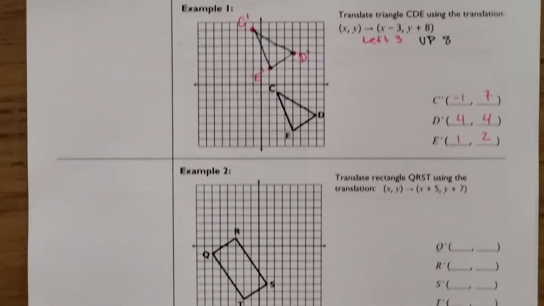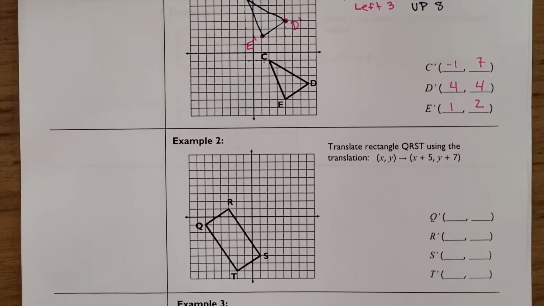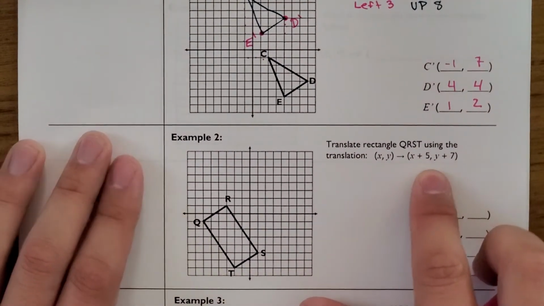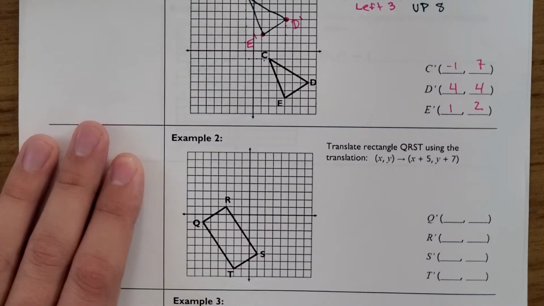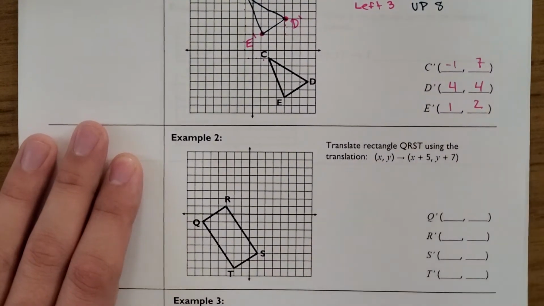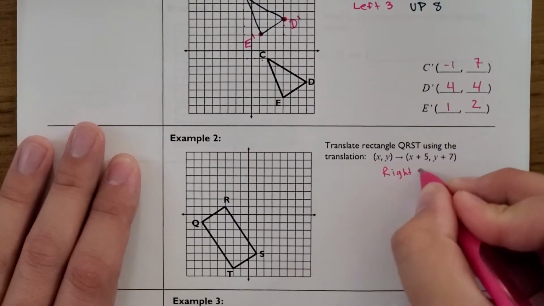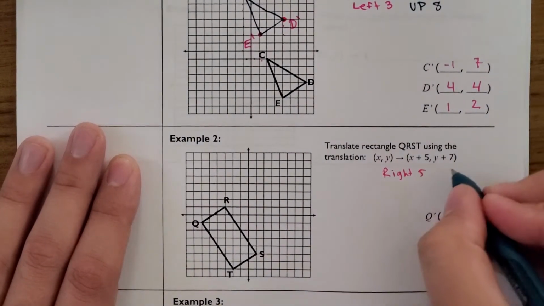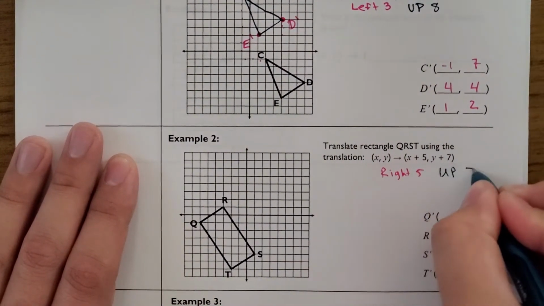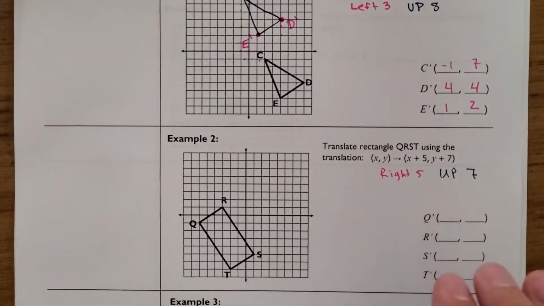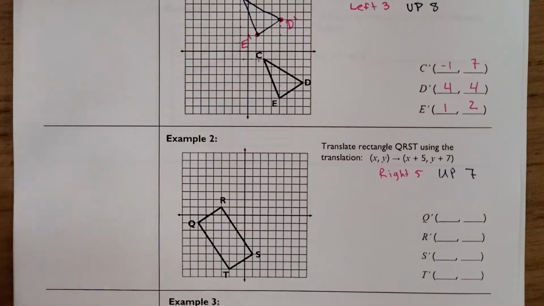In example 2, they asked us to do the exact same thing. They asked us to take x, y and move it x plus 5, y plus 7. So again, we know that the plus means that we're going to go in the right direction, right 5. And I know that that plus 7 means I'm going to go up again, and this time 7. Well, watch what we can also do. This is one way, that you can draw a graph and graph it.